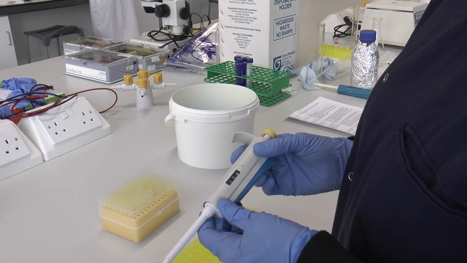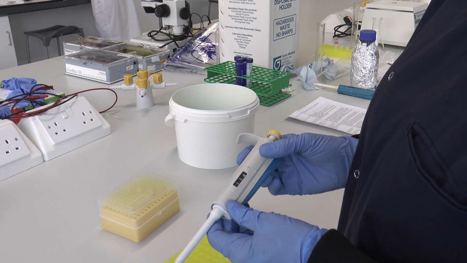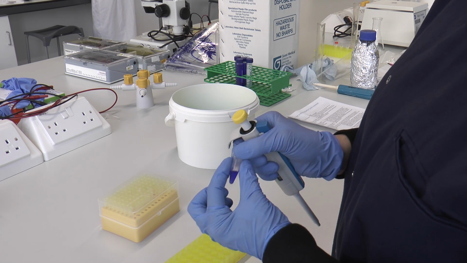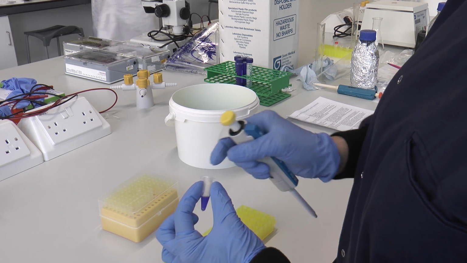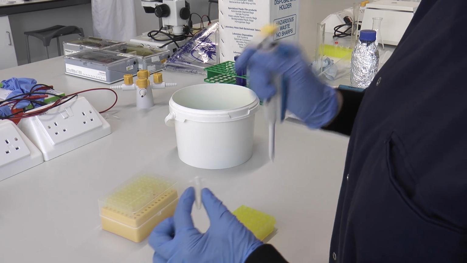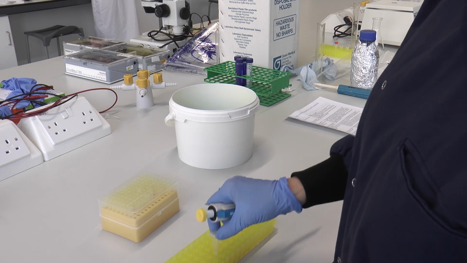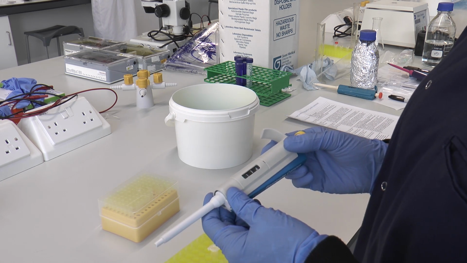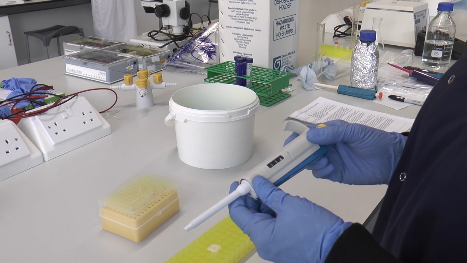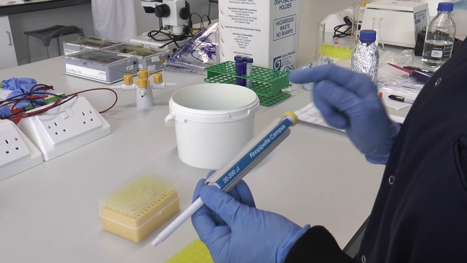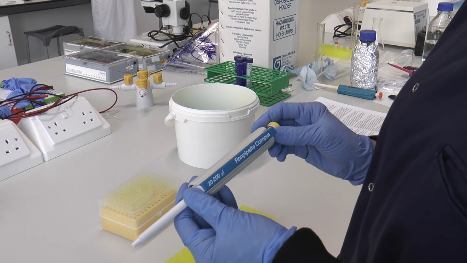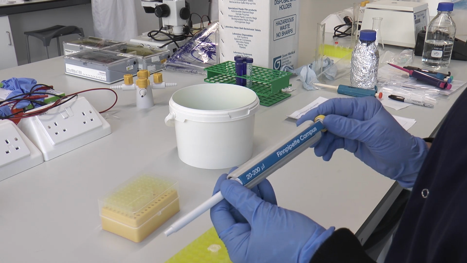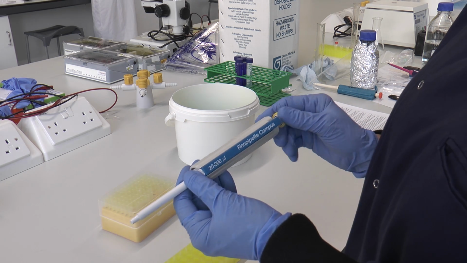I'm going to show you how to use a micropipette. In this experiment, I'm going to transfer 100 microlitres of solution from this tube into this tube. I want to transfer 100 microlitres, so I need to choose the right micropipette for that. So 100 microlitres needs to come within the range indicated on the side of the micropipette, and you can see this one dispenses between 20 and 200 microlitres, so 100 microlitres comes in that range.